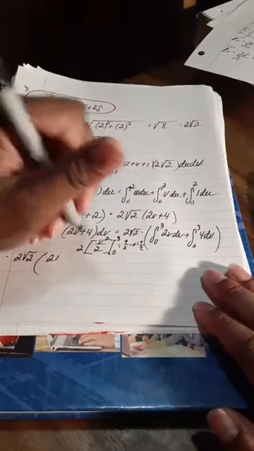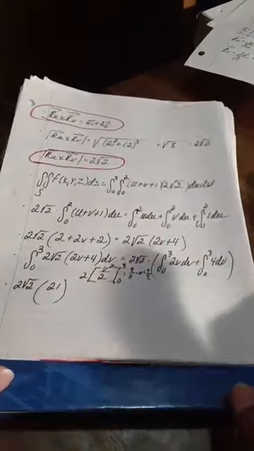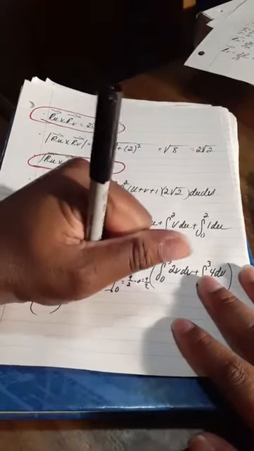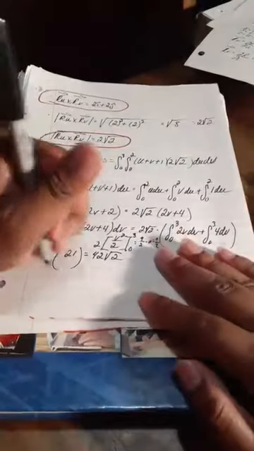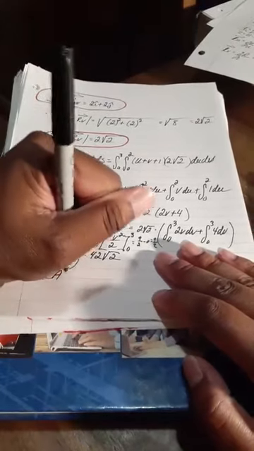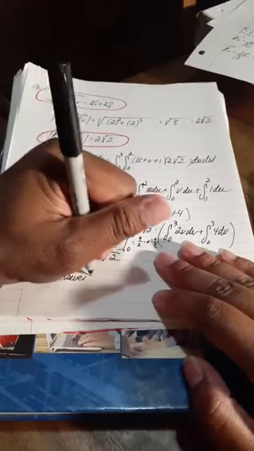So this would be 2 times the square root of 2 times 21, which gives me 42 times the square root of 2, which would be our answer. So your final answer for this surface integral on this parameterized surface is 42 times the square root of 2.